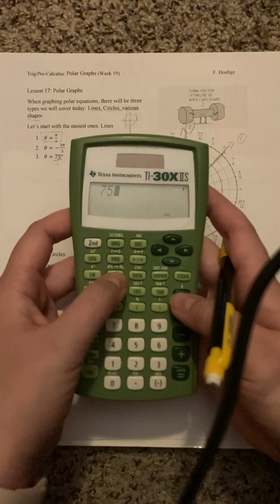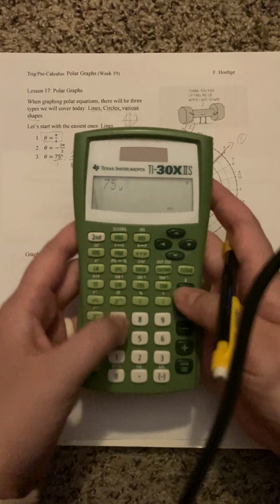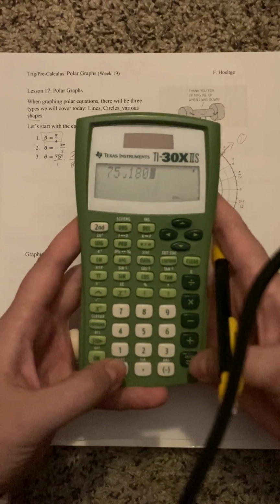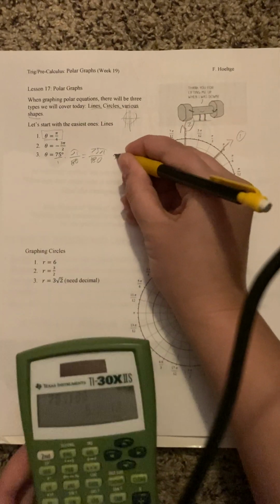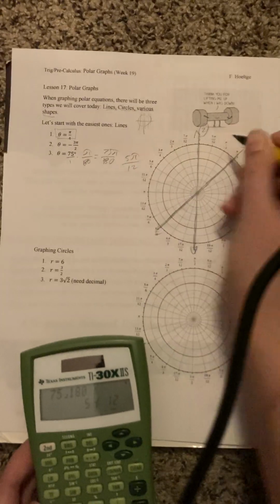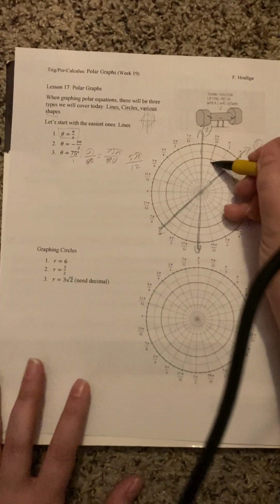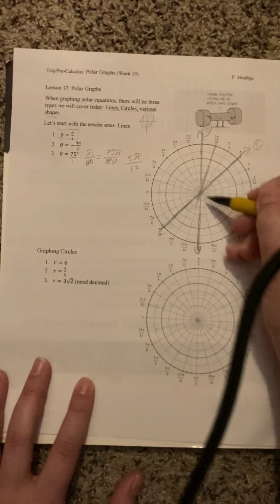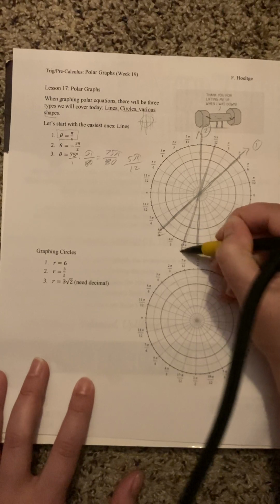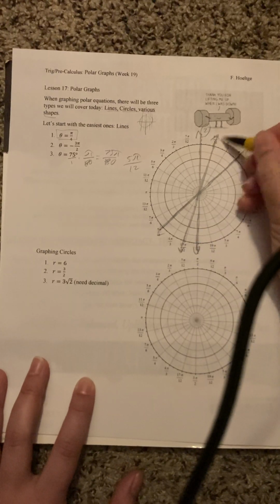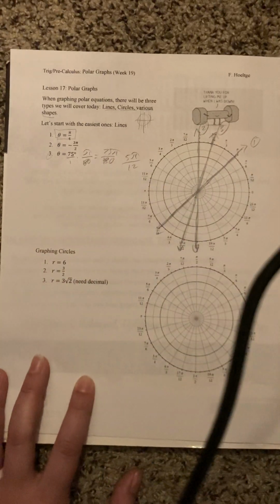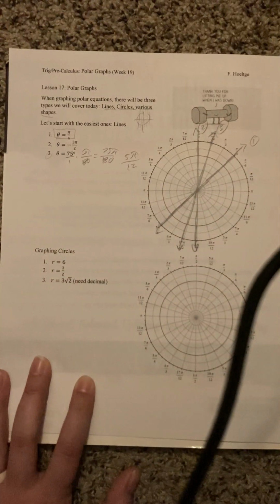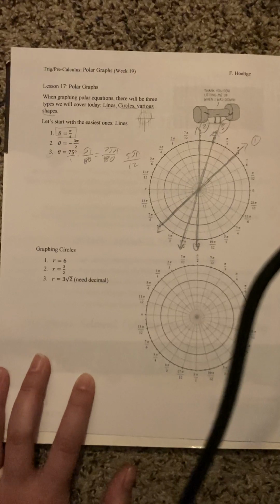Do this, but then press your ABC button if you have something like this. Other calculators will just do it automatically. Look at that. 5 pi over 12. So that's this guy right here. We're going to draw that line. And that's our third equation, that one right there. All right, so that's graphing lines. So far, so good. Nothing too complicated.